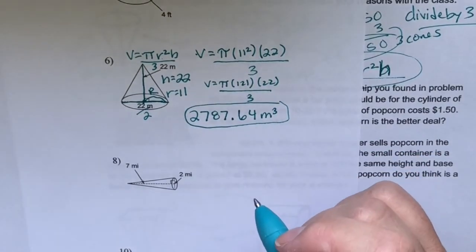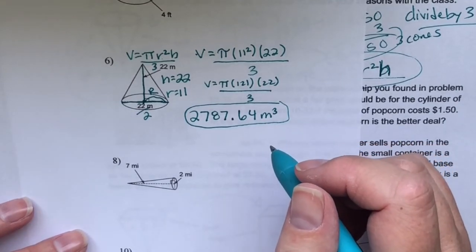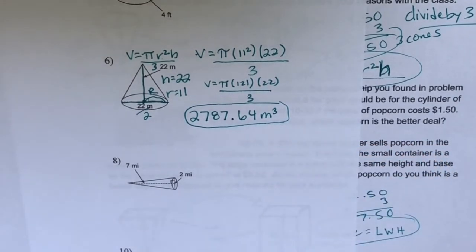Okay, so let me just check. Did I do it right? 2,787.6. Yep. So that should hopefully give you some help with the cones. Next, I'll do some pyramids and prisms, so you can figure that out. But it should be fairly easy if you follow the steps. Okay.